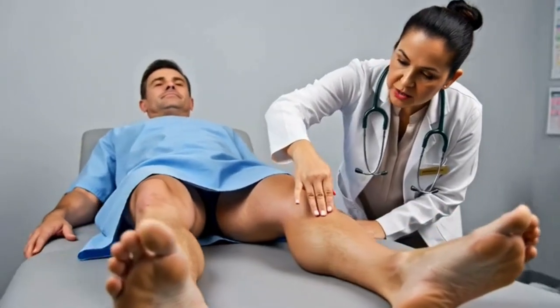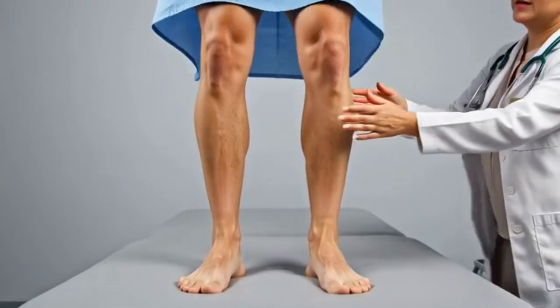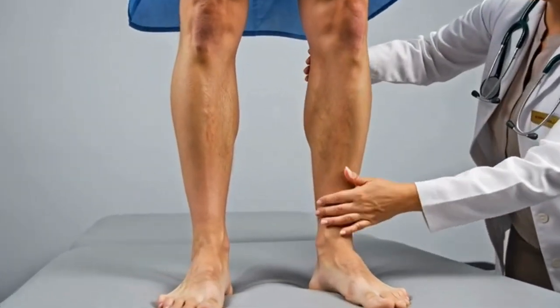First, assess peripheral pulses to check for arterial insufficiency. Palpate the dorsalis pedis pulse here. Next, examine for varicose veins with the patient standing upright.